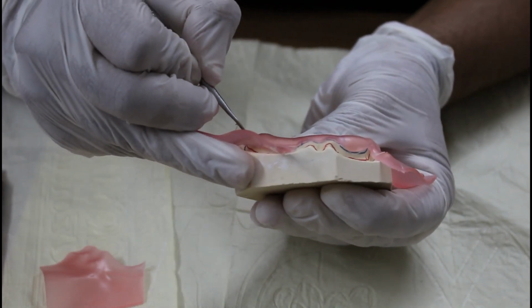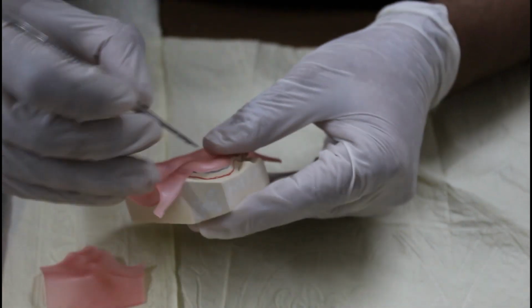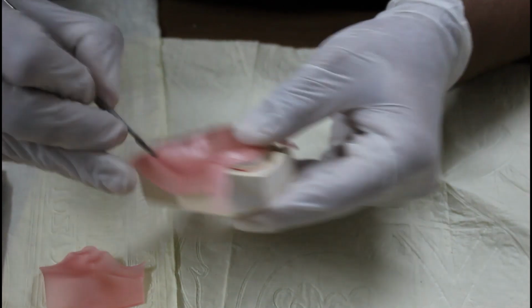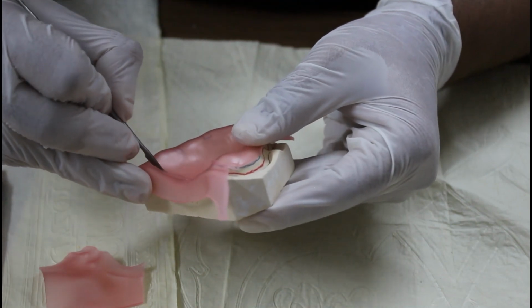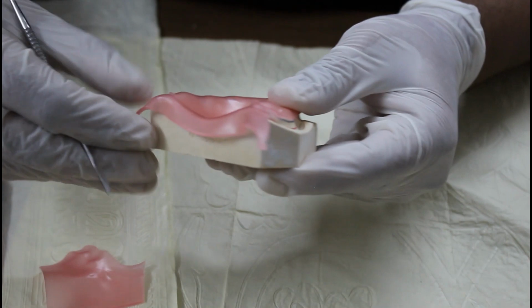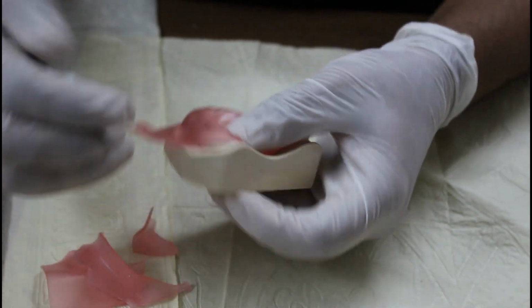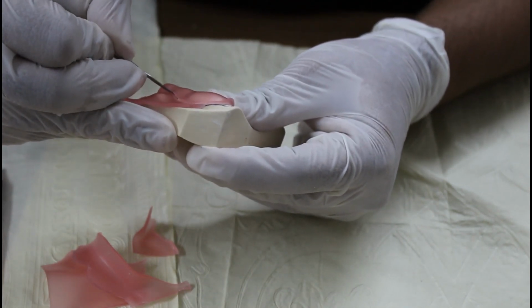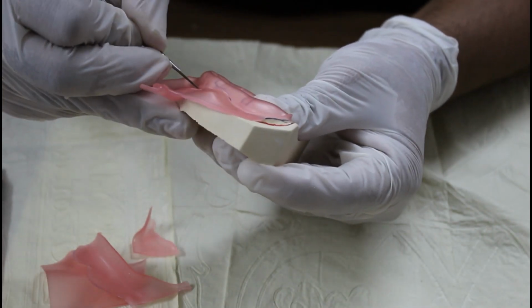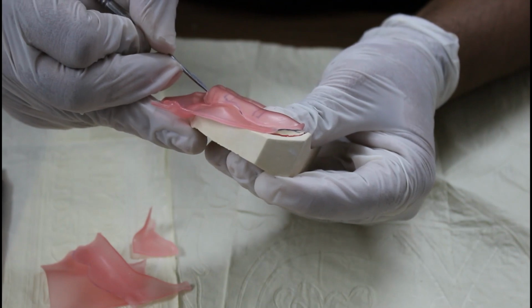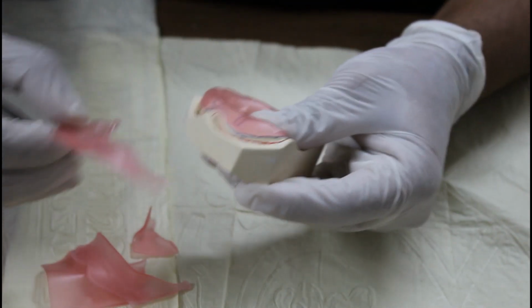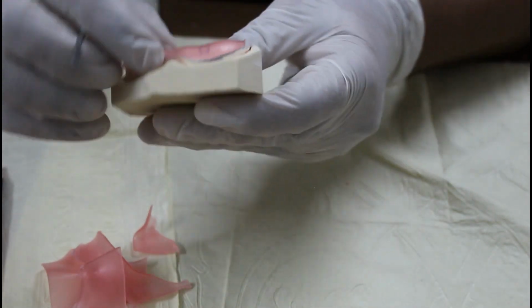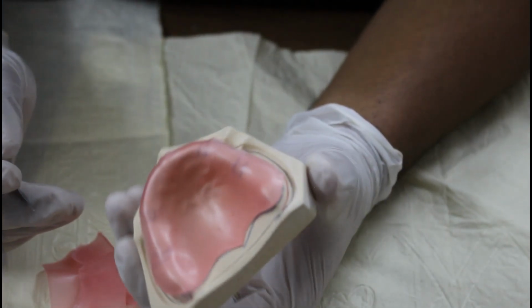So I will now cut it for you. Now this is your spacer made up of wax.